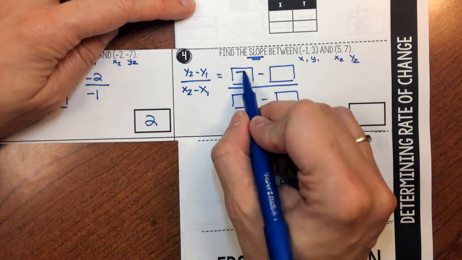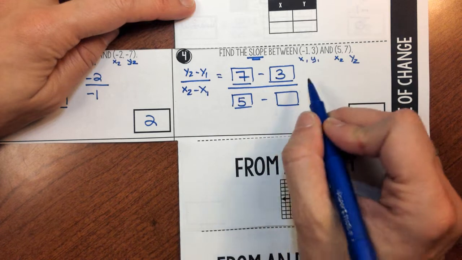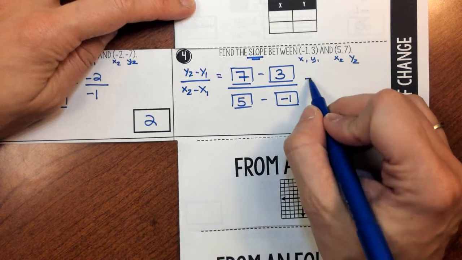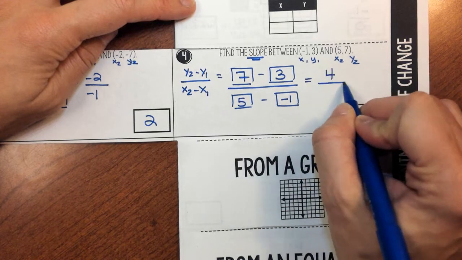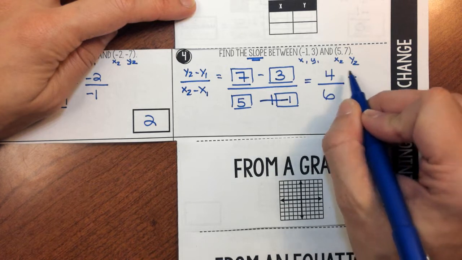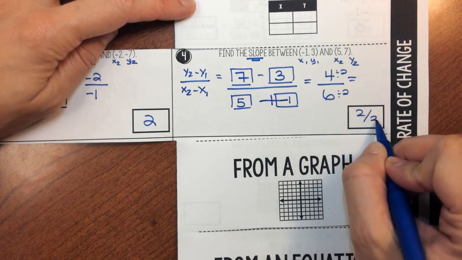So y2 is 7, y1 is 3, x2 is 5, and x1 is -1. So on the top I have 7 minus 3 is 4. Two negatives make a positive, so this becomes 6. And when I simplify this, my final answer is 2/3.